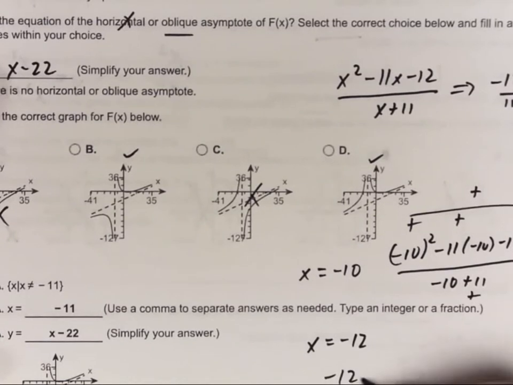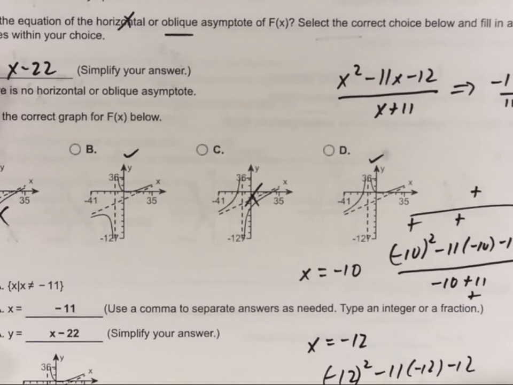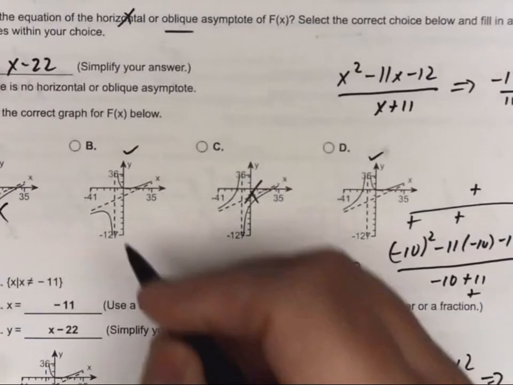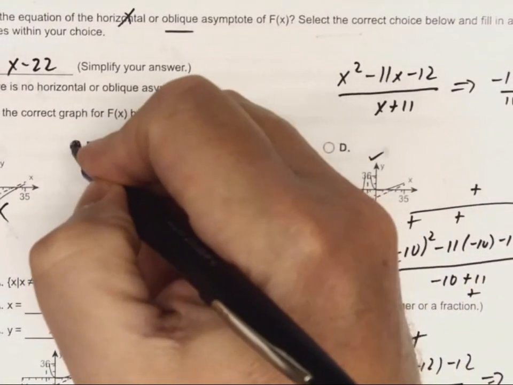So you have negative 12 squared minus 11 times negative 12 over negative 12 plus 11. Once again, the top is going to be positive, the bottom is negative, positive divided by negative. This whole thing is going to be a negative number. So definitely it has to be B.